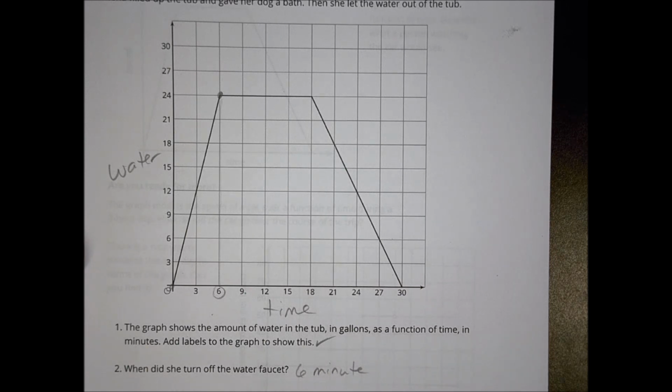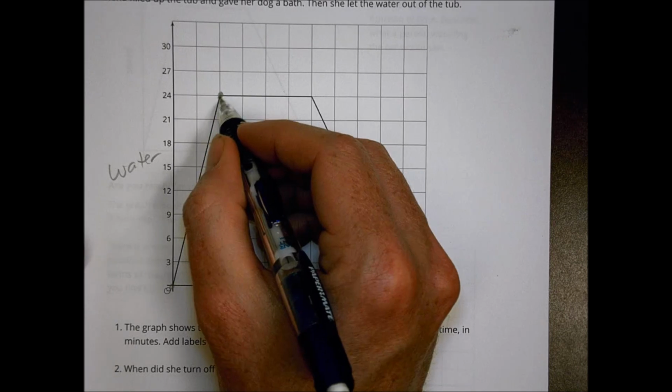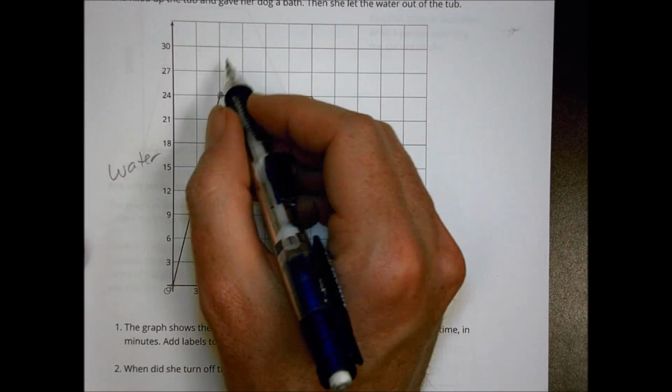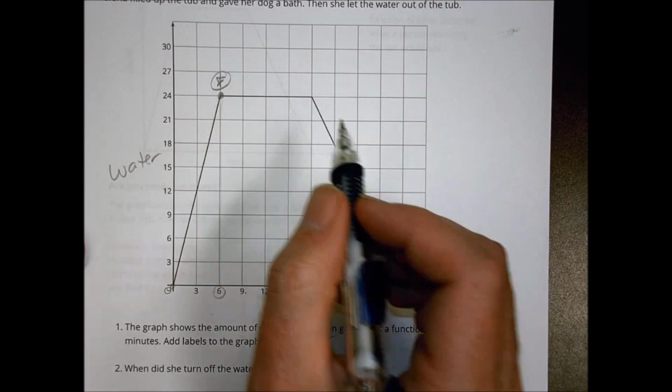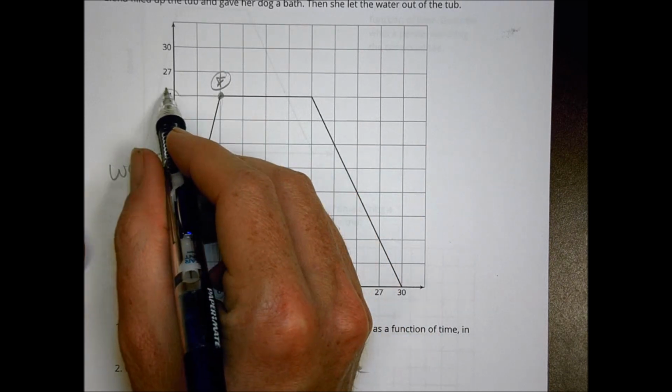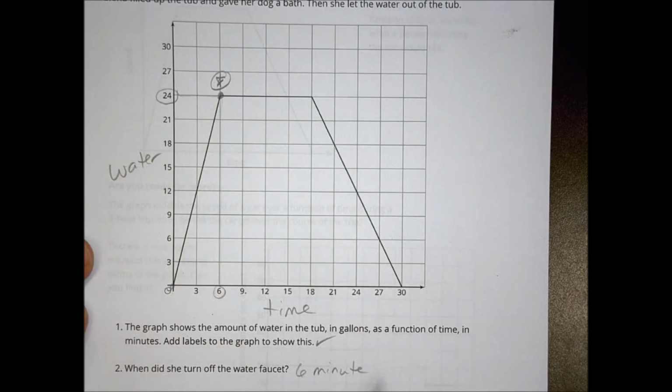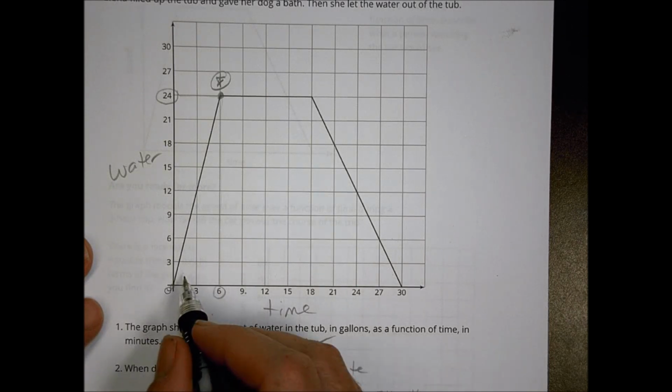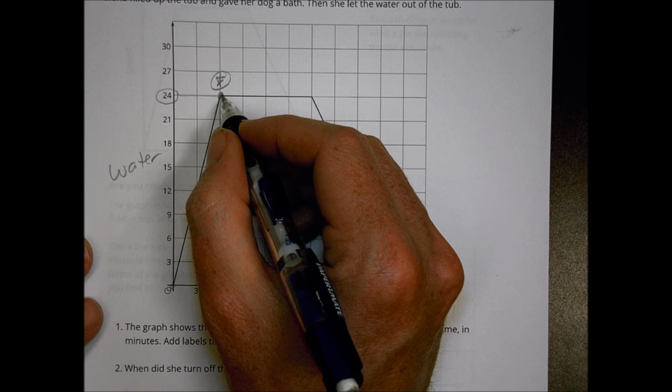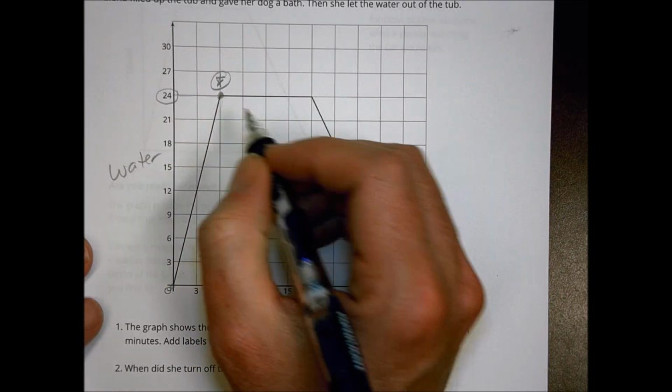How much water was in the tub when she bathed her dog? Well, let's assume that she puts the dog in when she turns the water off. This is when the bathing time starts, right here. So how much water was in the tub? It looks to me like 24 gallons based upon the graph. At 6 minutes, there were 24 gallons, and it's time to put the dog in the bath.